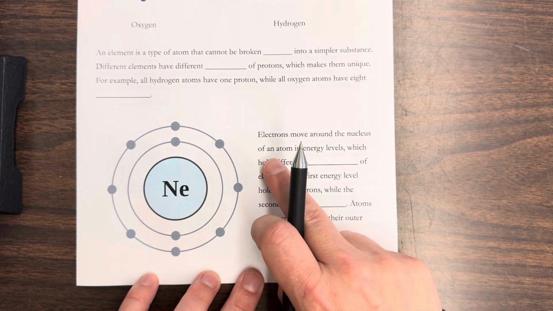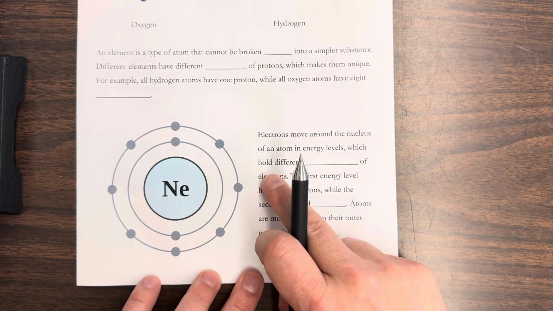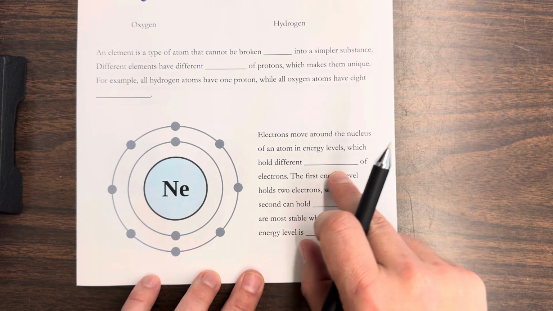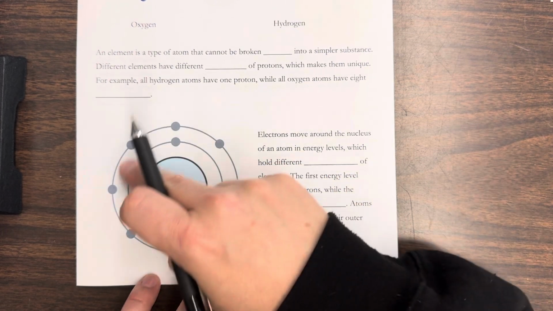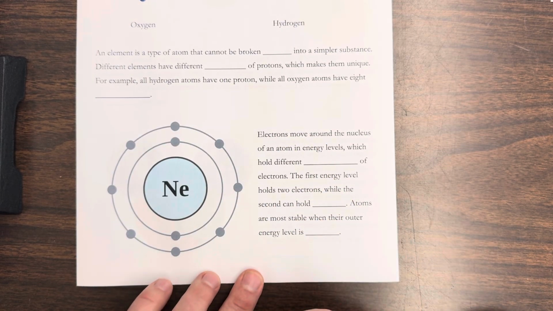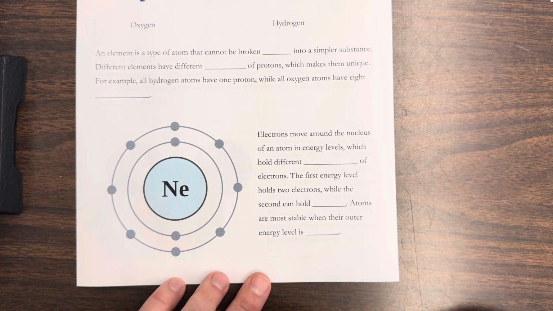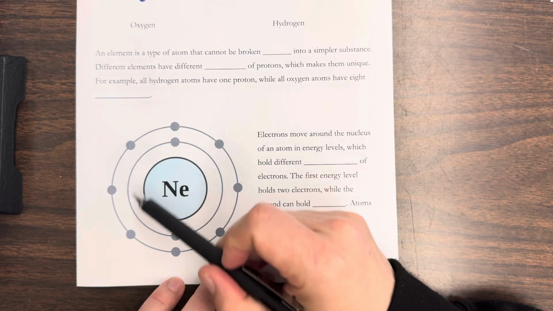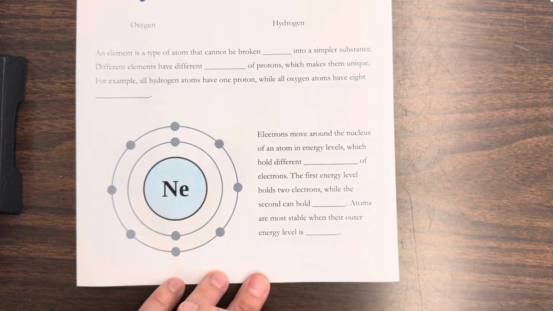Electrons move around the nucleus of an atom in energy levels, which hold different numbers of electrons. That's what we see here. We see 2 orbitals where the electrons are going around the outside. Again, this is just the very introductory ideas. We're going to find out later that the electrons don't actually make these nice circular paths around the nucleus.